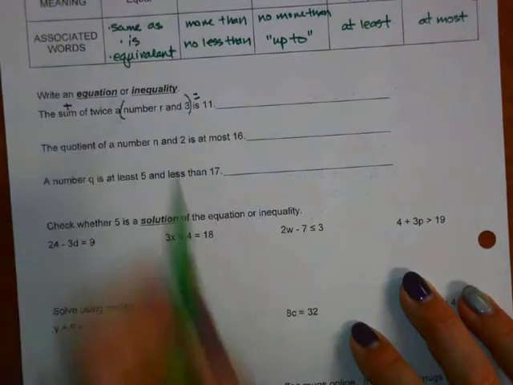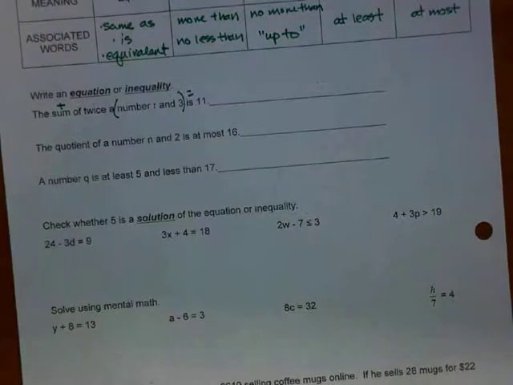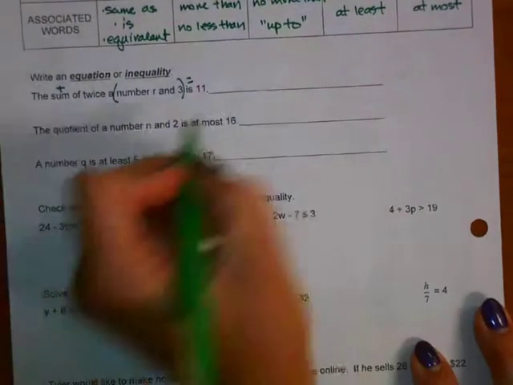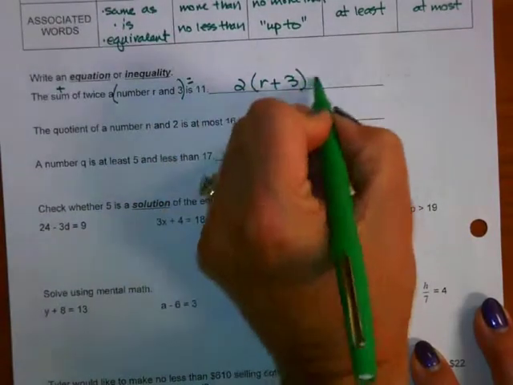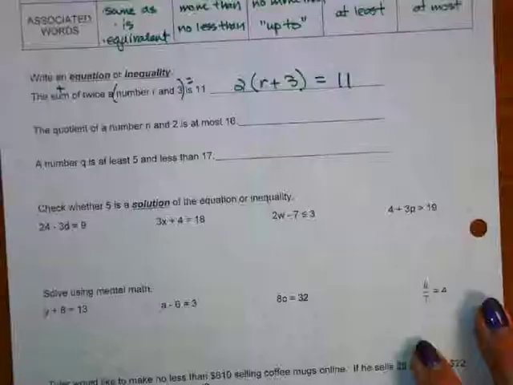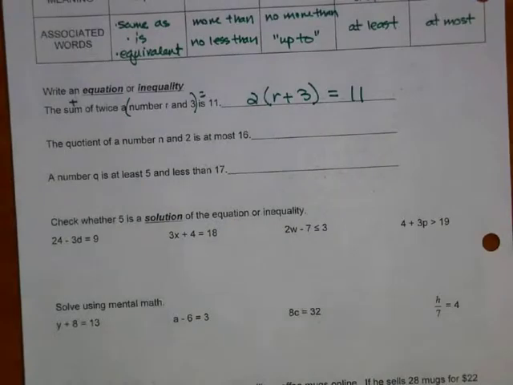Twice a number r and 3. What am I adding together? R and 3. I'm adding r and 3 together. Okay, so it's going to look like this. 2 times r plus 3 is 11. I always suggest when you write it down, go back and read it again to make sure what you wrote is correct. The sum of twice a number r and 3 is 11.